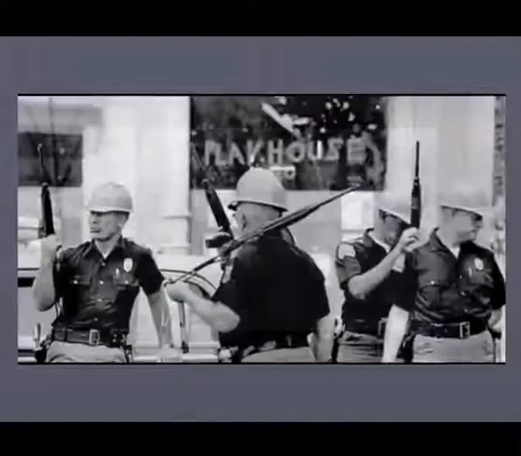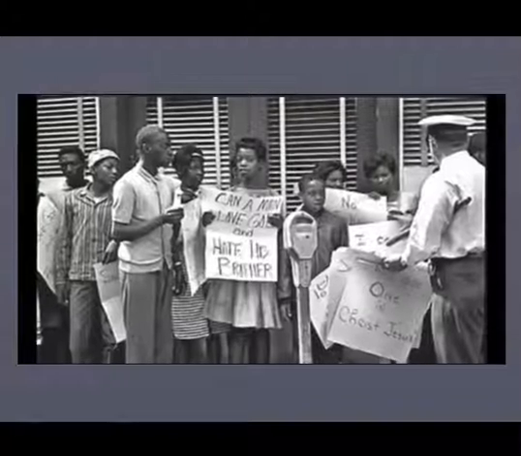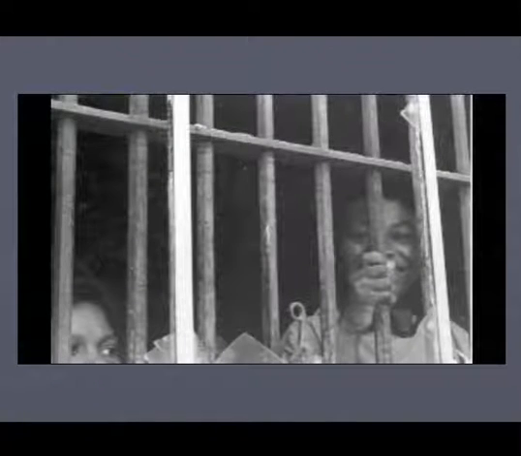Once again, students came by the thousands. This time, policemen were waiting with German shepherds and fire hoses. For an hour, students were quietly arrested. But Connor was running out of jail cells. He needed to scare them into stopping.